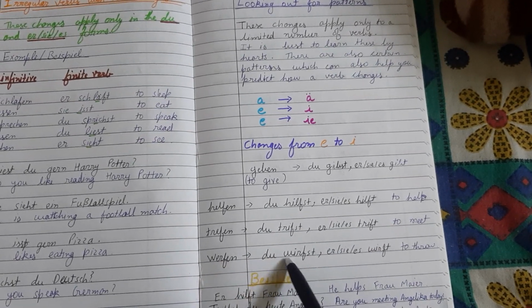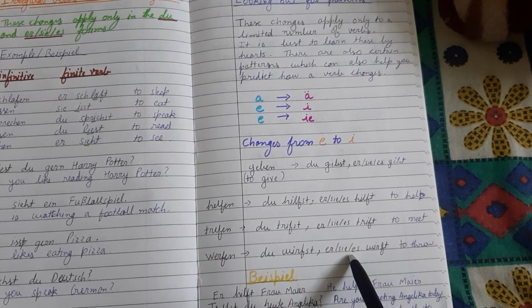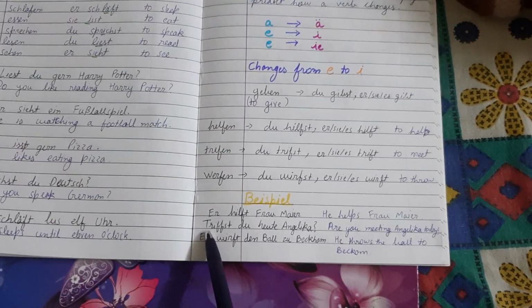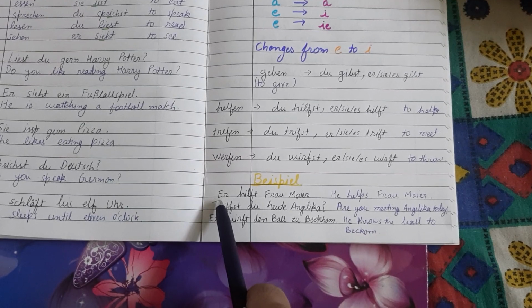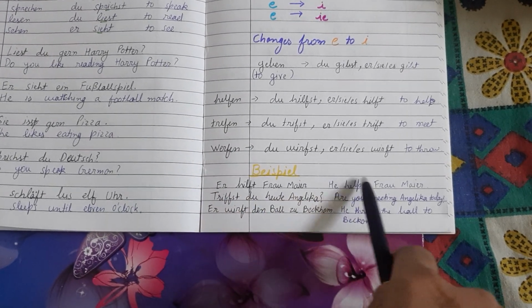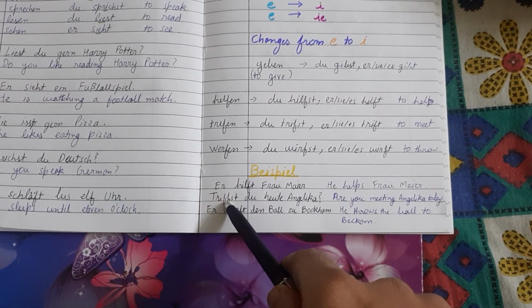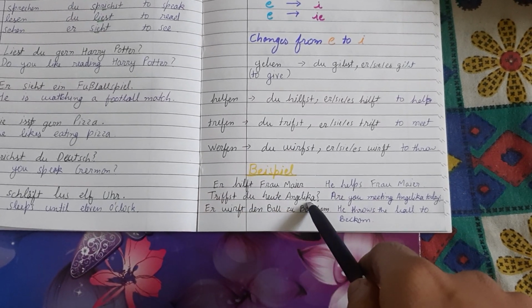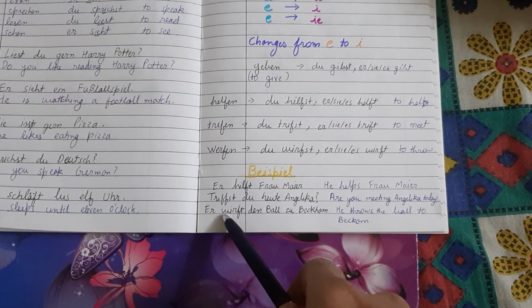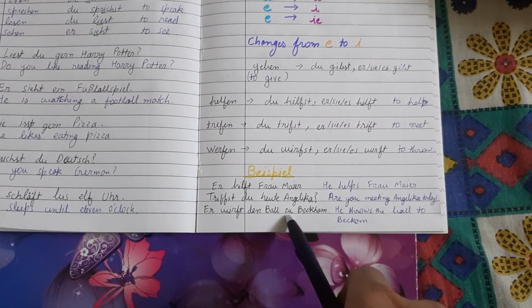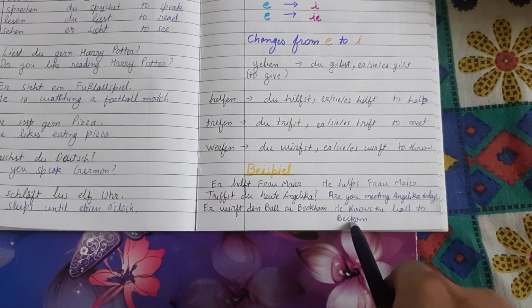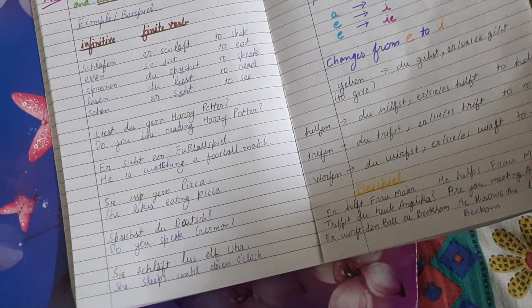Werfen, du wirfst, es wirft, to throw. Here are some Beispiele. Er hilft Frau Mayer. He helps Frau Mayer. Triffst du heute Angelika? Are you meeting Angelika today? Er wirft den Ball zu Beckham. He throws the ball to Beckham.